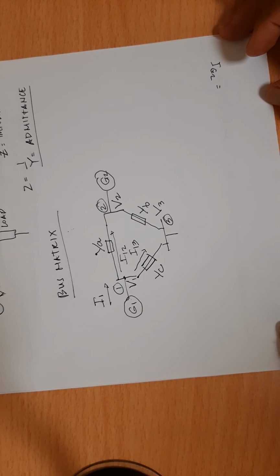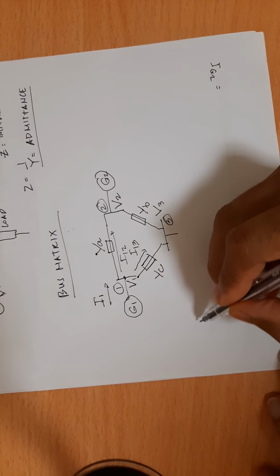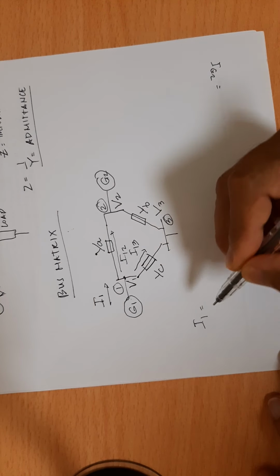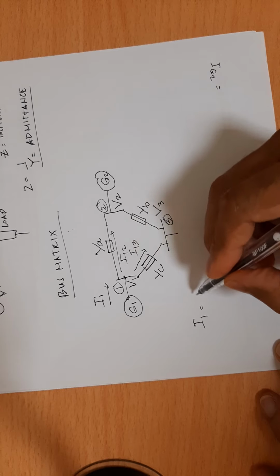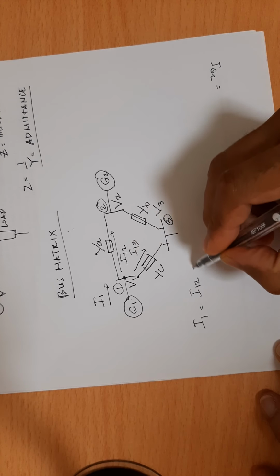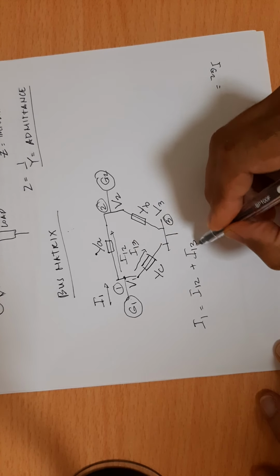Now by using nodal analysis, I1 is equal to I12 plus I13.